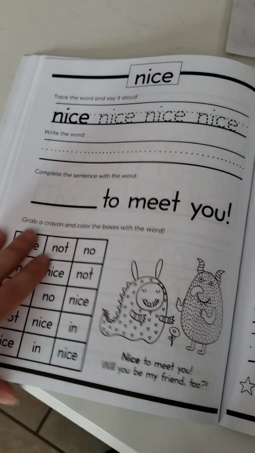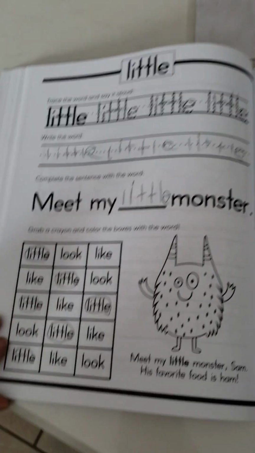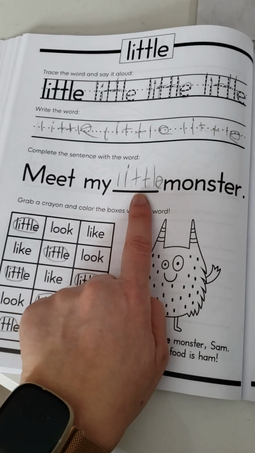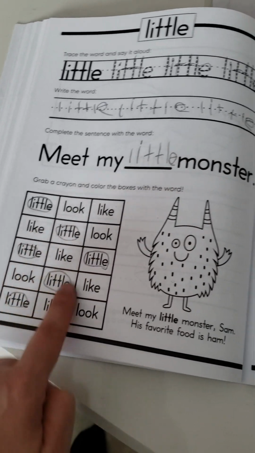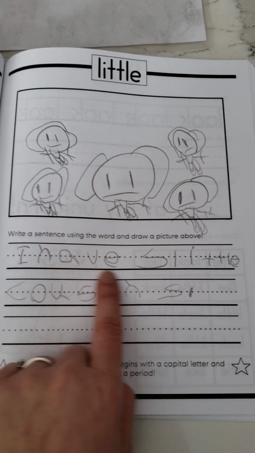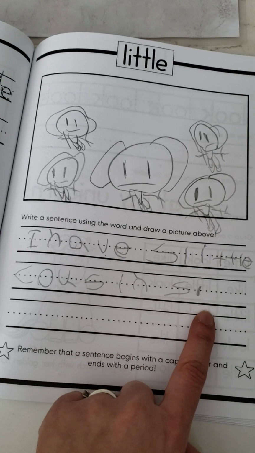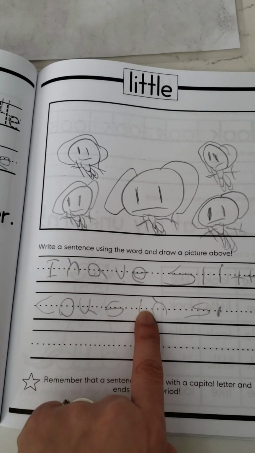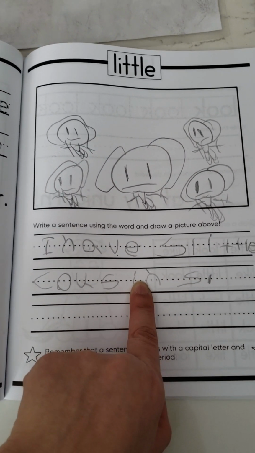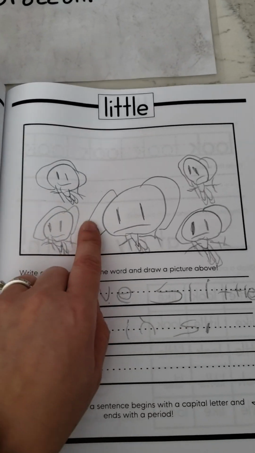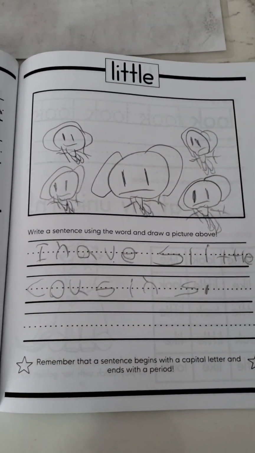So just to give you another example of what we've done before. So like little, see, she traces it, writes it on her own, fills in the blank, finds all the words little here. We read the sentence together. And then here, I had this written out for her and she copied it. I have 5 little cousins. Okay, and again, I asked her this question before she wrote. I said, Layla, how many cousins do you have? And we counted on her iPad the pictures of her cousins. And then she wrote it. And she drew a picture of her 5 cousins.